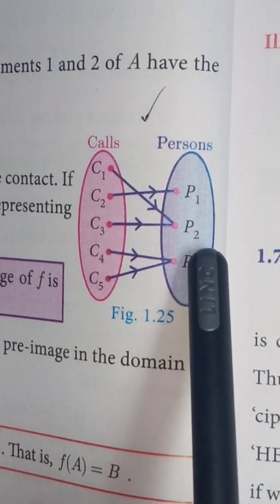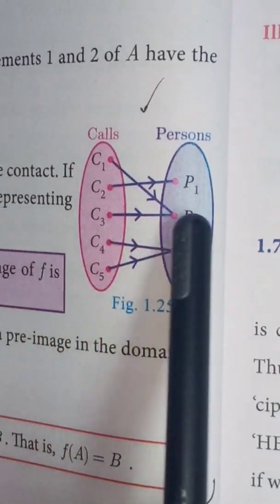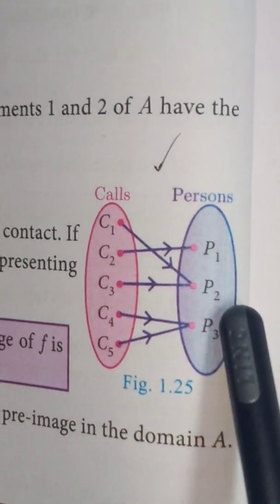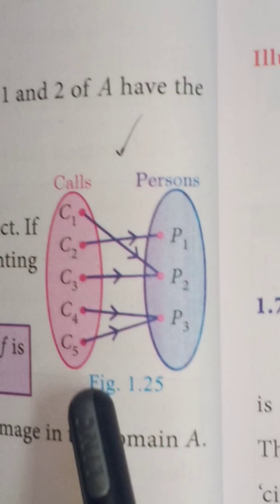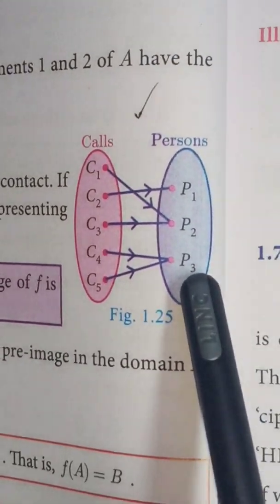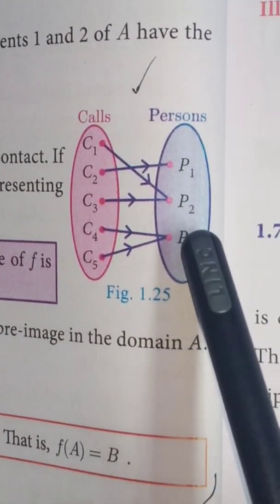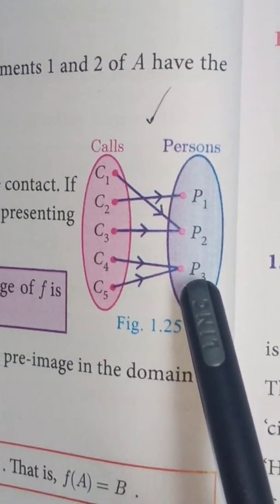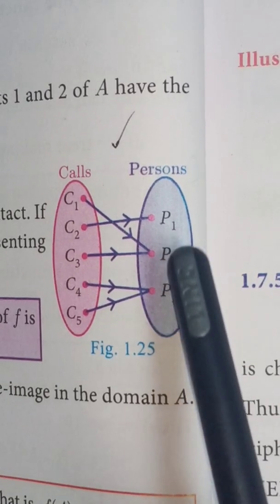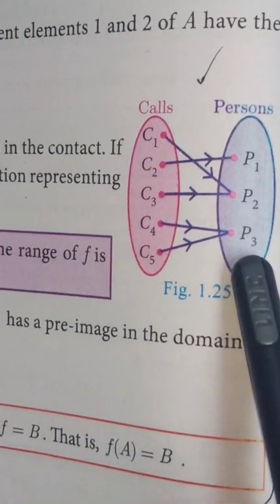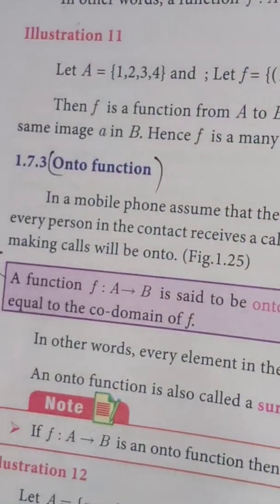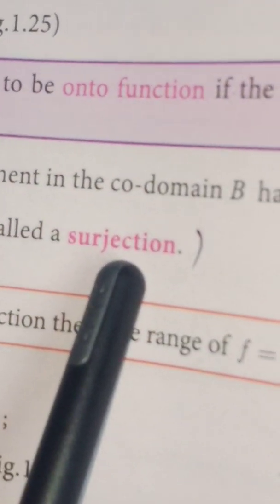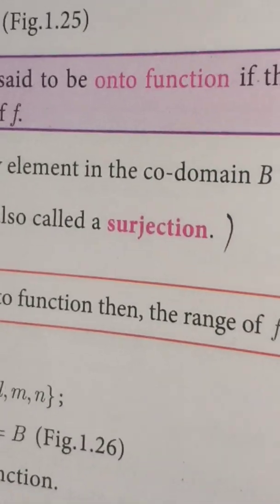C1 is mapped to P2, C3 is mapped to P2, C2 is mapped to P1, C4 is mapped to P3, and C5 is also mapped to P3. So P1, P2, P3 are all mapped. Codomain P1, P2, P3, range also P1, P2, P3. Both are equal. Therefore, it is an onto function. Another name for onto function is surjection. Okay, already told you about that. Injection.